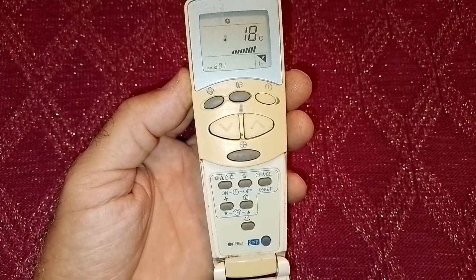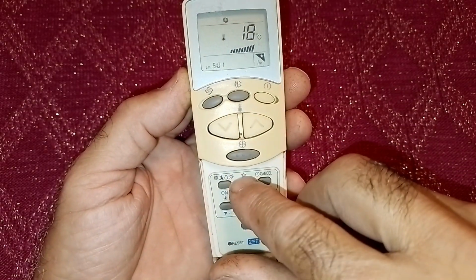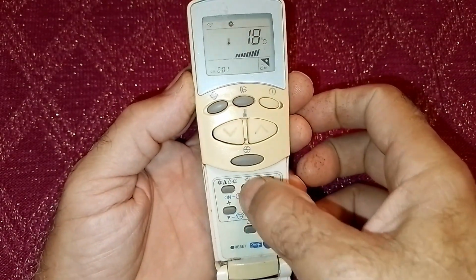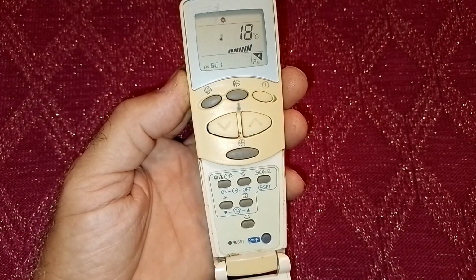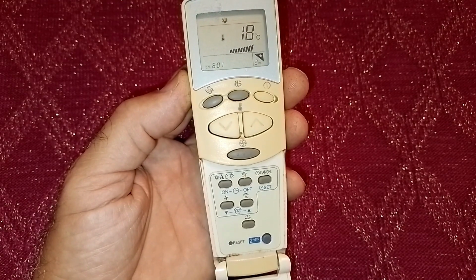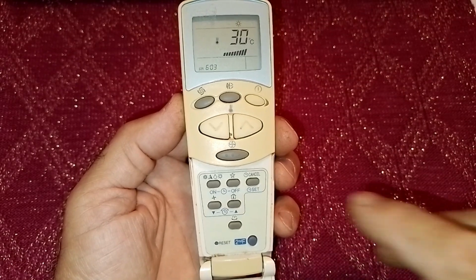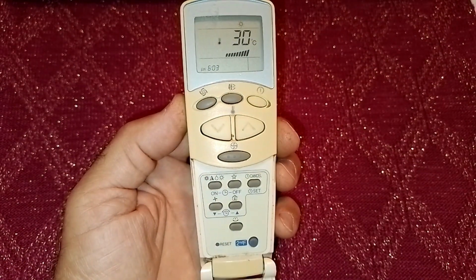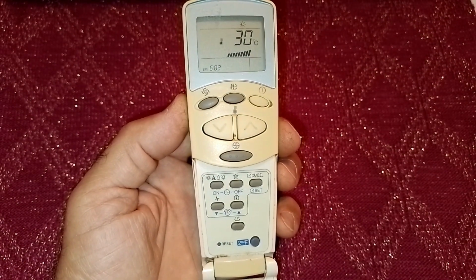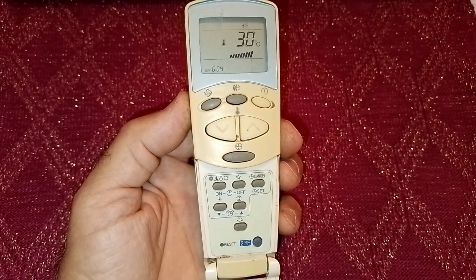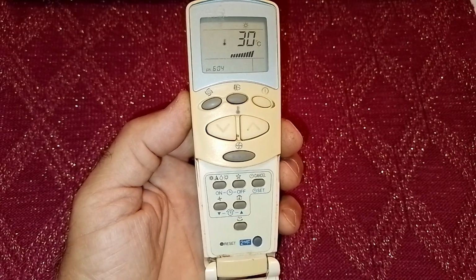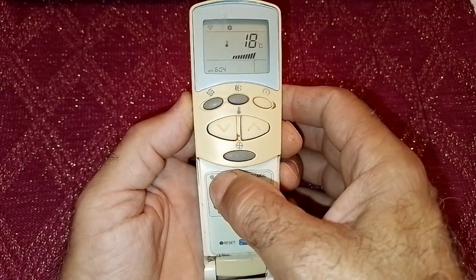If we set it to 2 hours, it will raise the temperature by 24 degrees Celsius for 2 hours. When the same button is pressed in heating mode, it will lower the temperature by 1 degree every 30 minutes. To switch to other modes of the air conditioner, we press the mode button again.